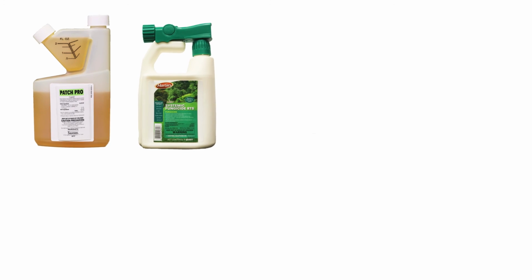Lawn diseases can ruin entire lawns if left unchecked, but you can control them yourself with these professional products and tips from Solutions Pest and Lawn.